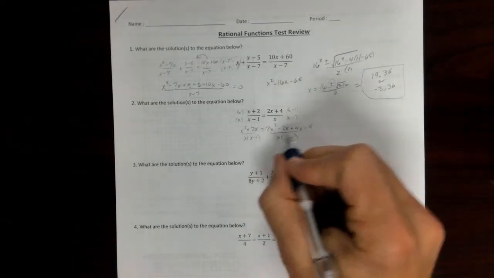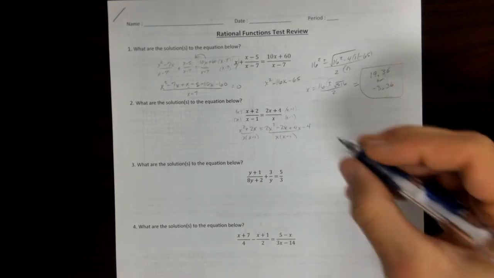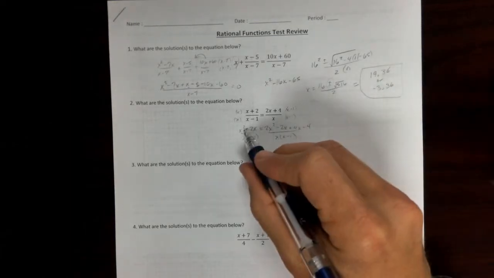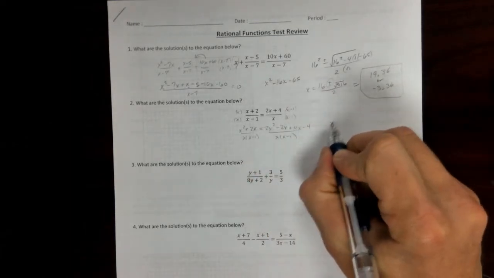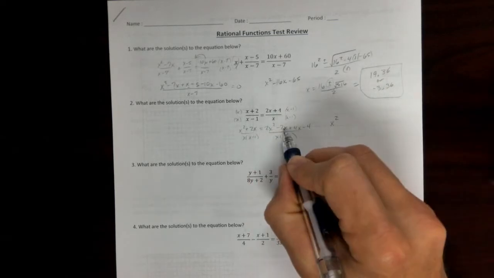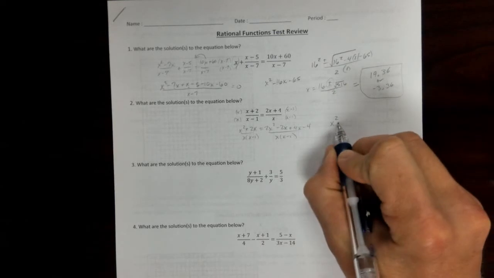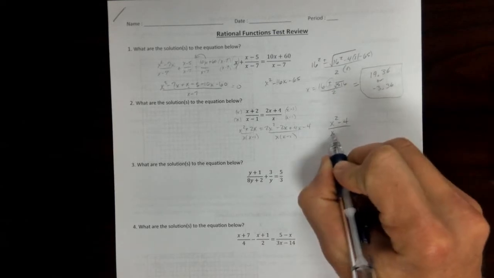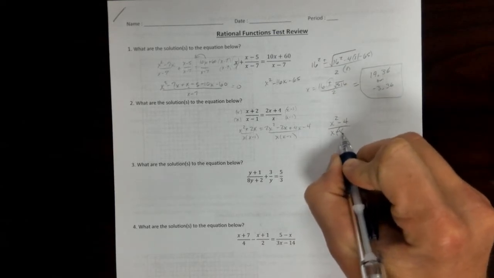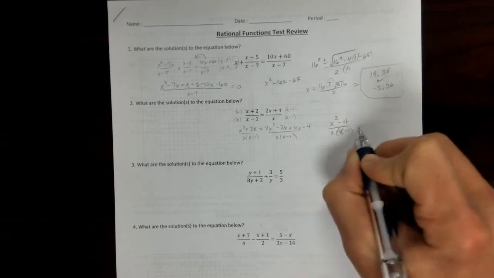Alright, now once again I'm going to get these on the same side so I can get it equal to 0. So I'm going to subtract this x squared. That's going to become positive x squared. I'm going to subtract this 2x. So negative 4x, but a positive 4x, that's going to cancel out. So you've got minus 4 at the top, and that's over x minus 1. Alright, that's equal to 0.